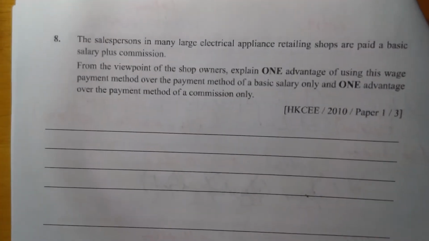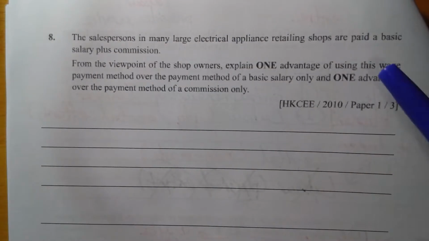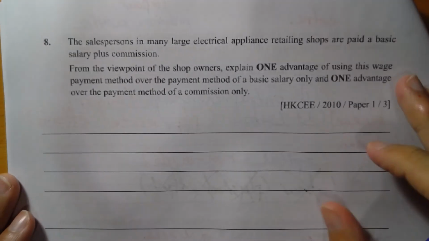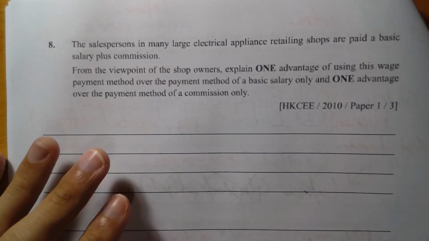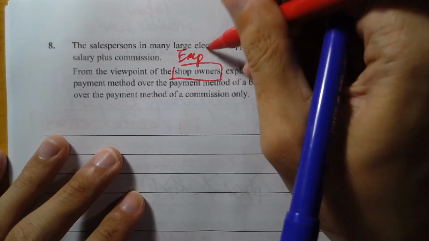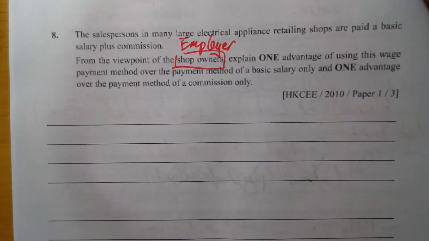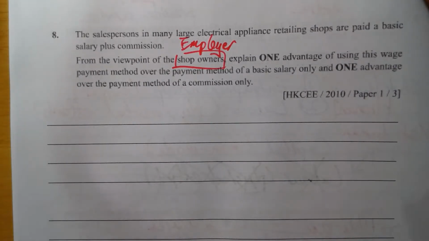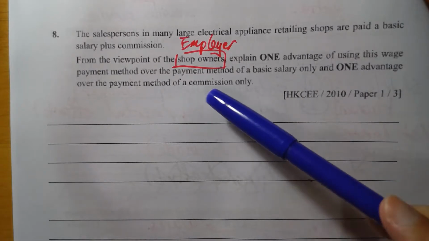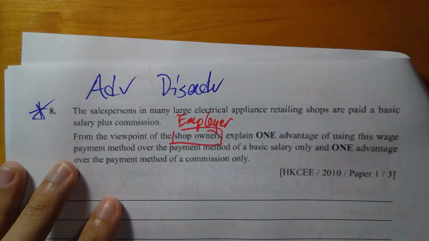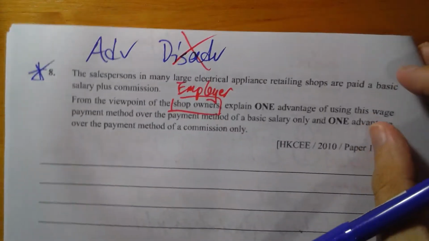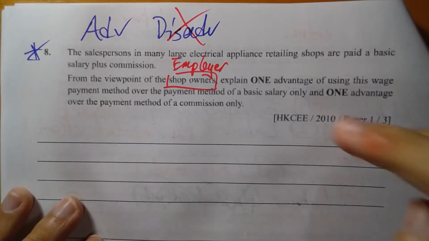Okay, now this time HKCE paper. Now here, basic salary plus commission. Now we have to do two things. First thing, from the viewpoint of shop owners, one advantage. First of all, we are talking about the employer's perspective. So don't tell me they can earn more. No, no, 得唔得？We are talking about the employer. One advantage of using this wage over basic salary only and one advantage over commission only. You see, this is a tricky question. We are not talking about advantage and disadvantage. No. 喂，唔該啊，即係大哥睇題目啊，得唔得啊？The question is one advantage and one advantage.